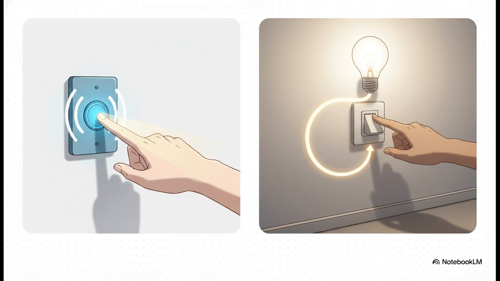But logic with memory, sequential logic, that's a whole different beast. It's like a light switch. You flip it on and it stays on, even after you take your hand away. It remembers what you did. That's the whole ball game.